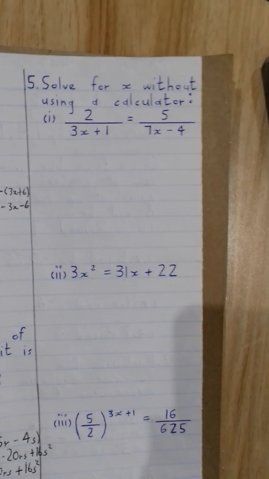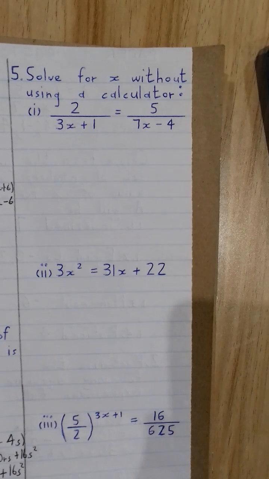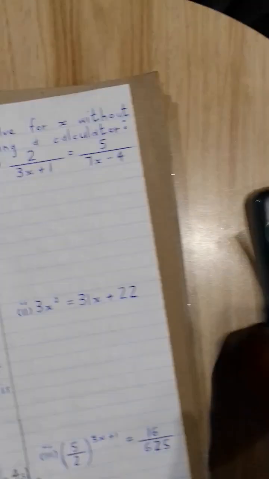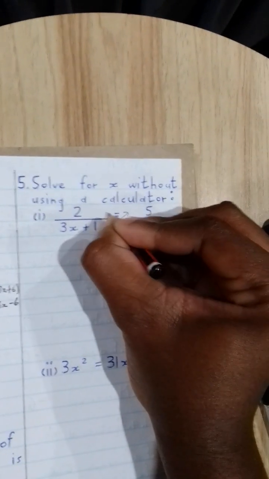So Roman numeral number 1, you have 2 over 3x plus 1 is equal to 5 over 7x minus 4. Here's my pencil. So we're going to cross multiply.